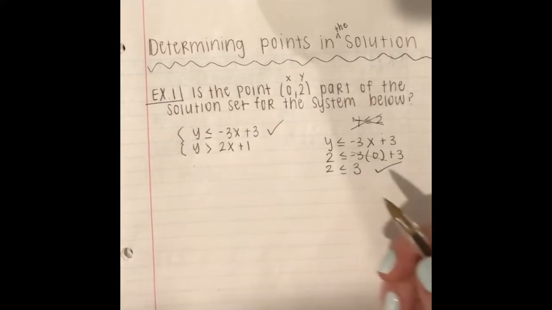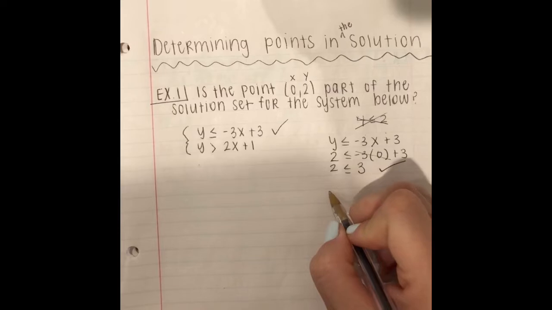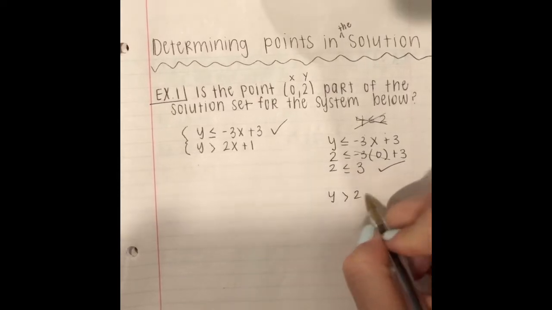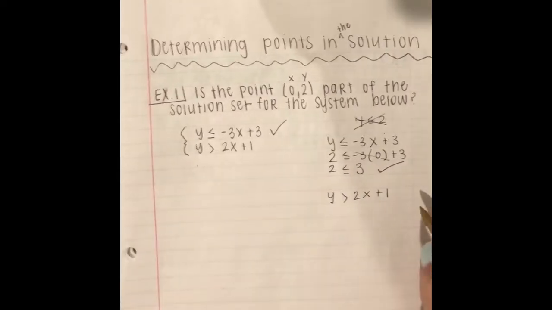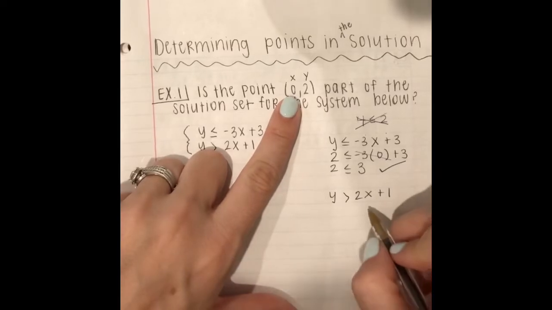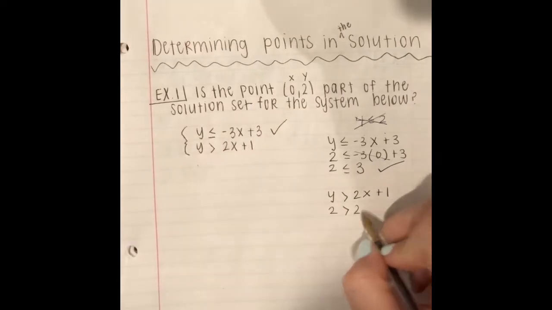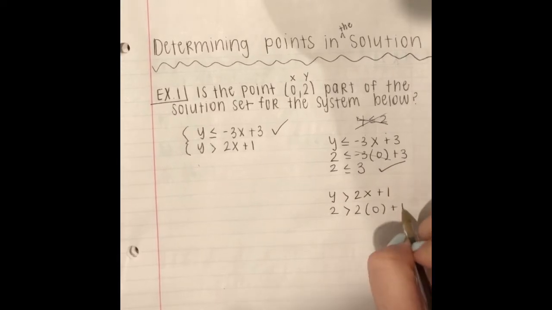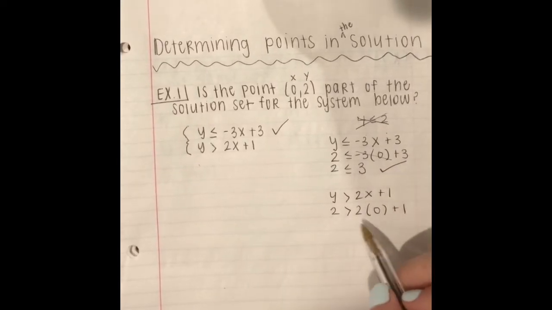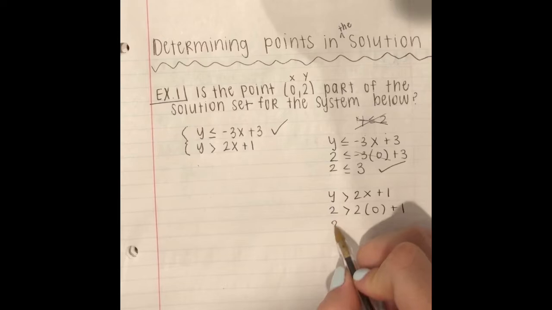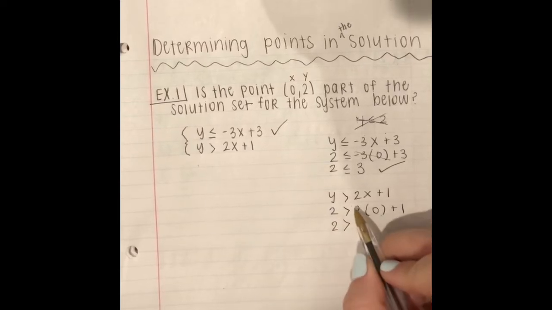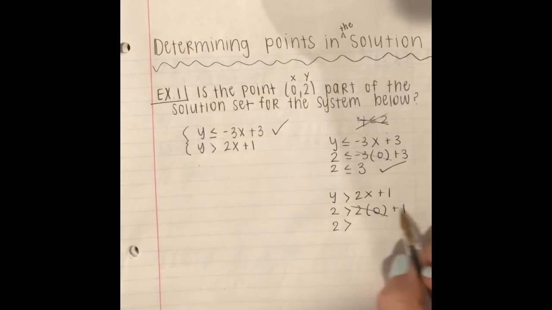Now we want to try that second one. So we'll try y is greater than 2x plus 1. I'm going to plug in 0 for my x and 2 for my y. So 2 is greater than 2 times 0 plus 1. And we're going to simplify. So 2 needs to be greater than 2 times 0, which is 0, plus 1.